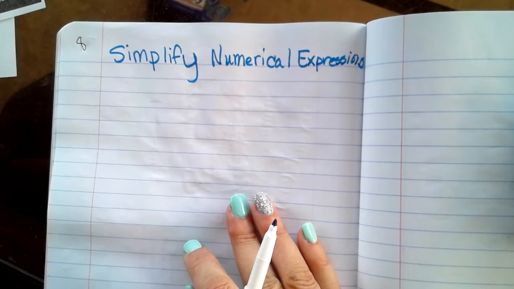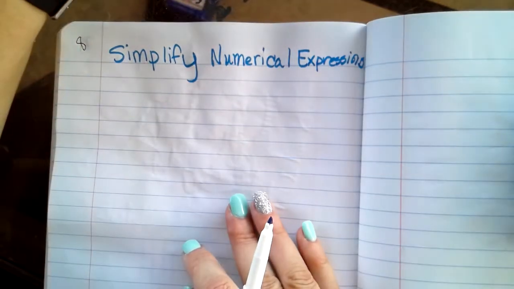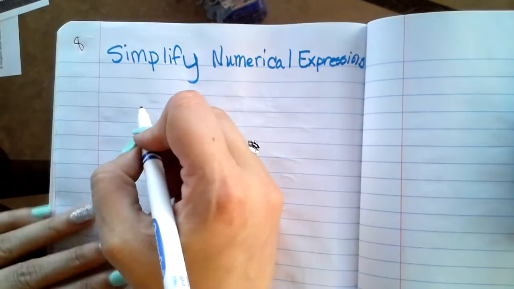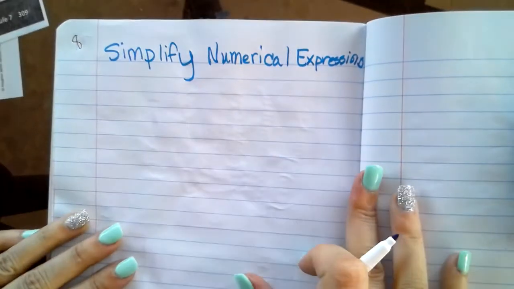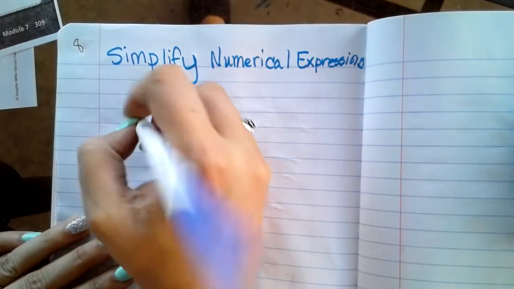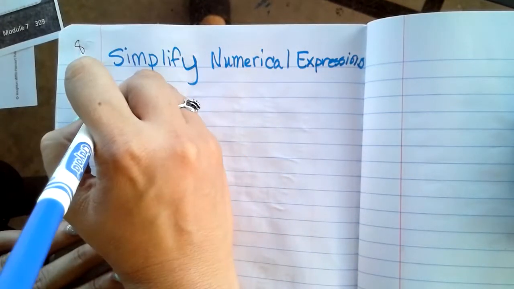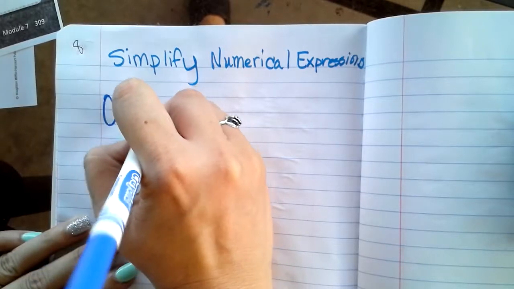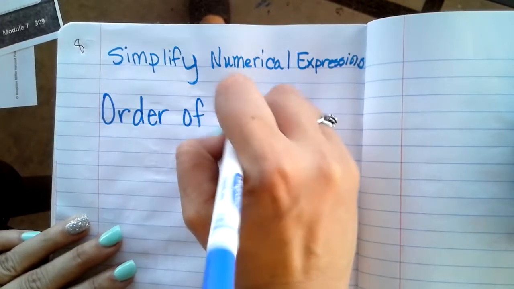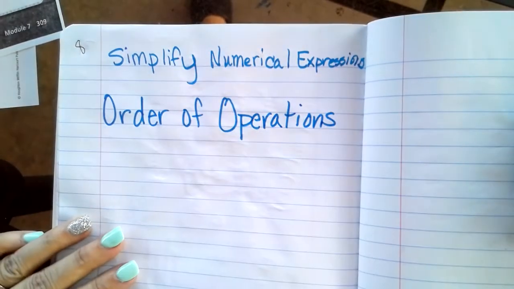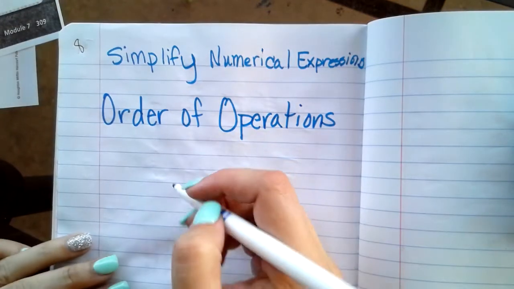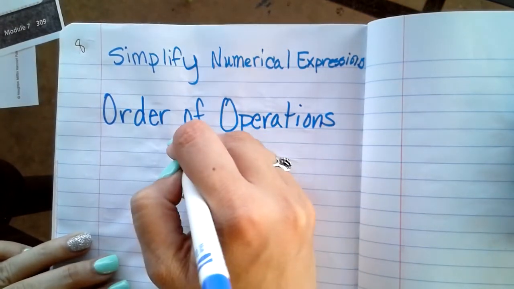So I want to start with, real quick, the order of operations or PEMDAS, so that we are making sure that we have that part right. So we are going to put on the top here, order of operations. That is what we use to simplify numerical expressions. So right up top for me, order of operations.